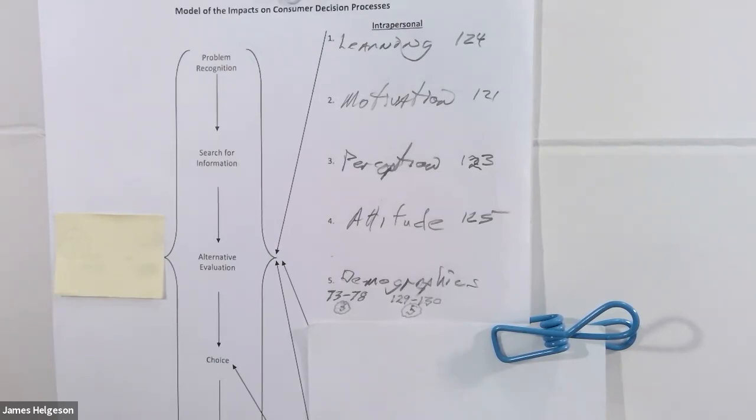Why am I putting it there? Well, the idea being that your demographic situation is sort of internalized. You have your sex, your race, your religion, your education, your occupation. These kinds of things are internalized. They're inside of you, so to speak. Okay, and that's why I've stuck it in there. I've got a little piece of chapter 3, some stuff in chapter 5, and that's what I put there. Page 73 through 78 in chapter 3, page 129 to 30, a couple pages in chapter 5.